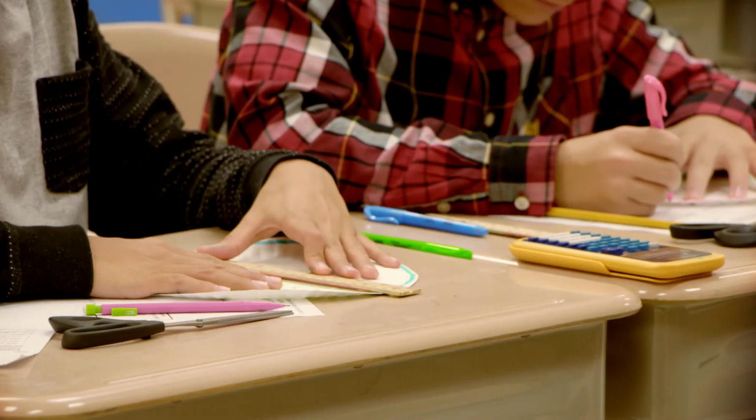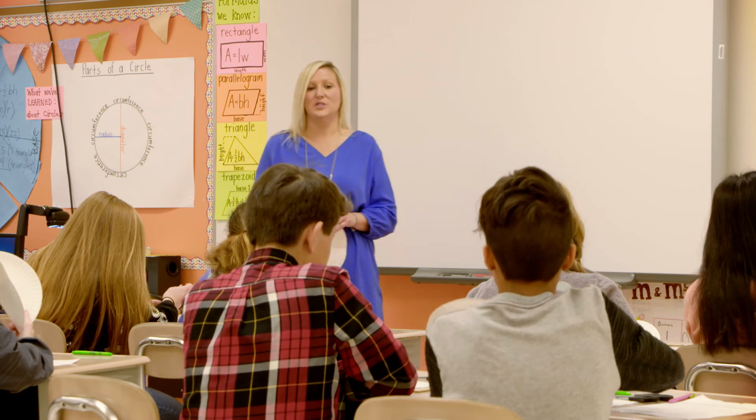I enjoy being a math teacher because so often when you teach them something conceptually, you actually see the light bulb going off and you can actually see the understanding of why we do the things we do in math class. And I think that just is so important and it's fun to see.